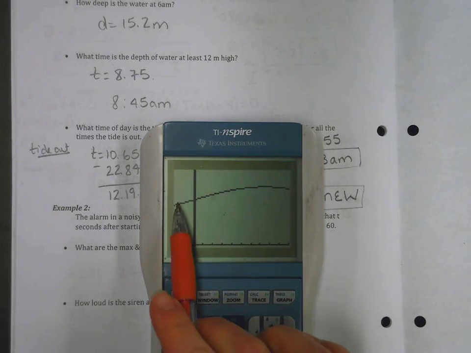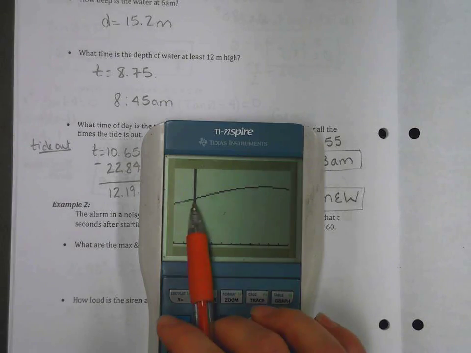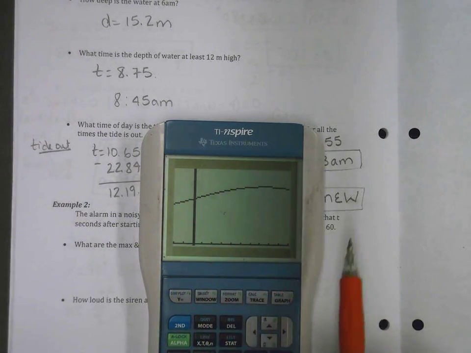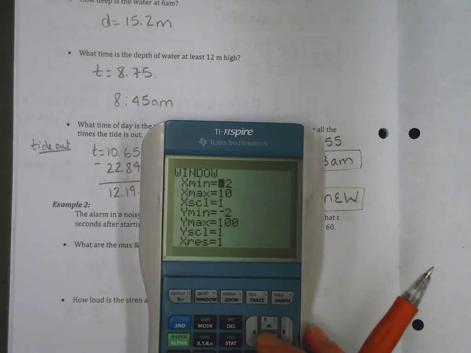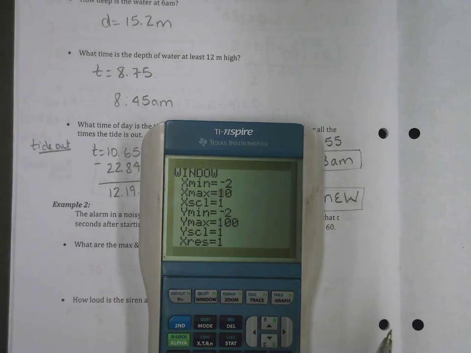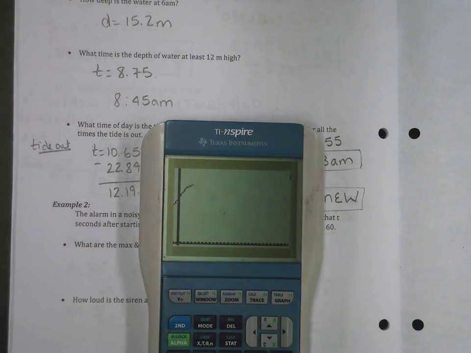Okay, and so here is our graph. So it looks to me I kind of overshot the time that it takes. So the alarm actually takes a lot longer for it to repeat its pattern. So I have it at repeating every 10 seconds. I might want to change this to a minute. So let's change that to 60 seconds. So this looks a little bit better, right? So sometimes you have to adjust those window settings to get kind of the graph that you're looking for.